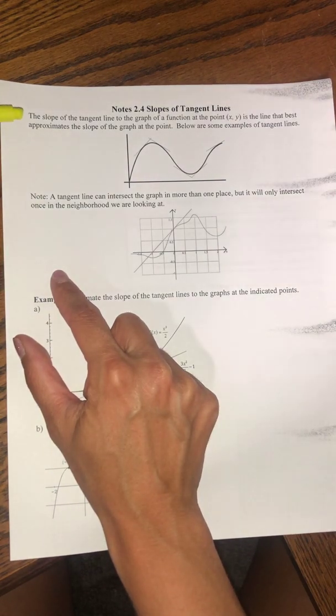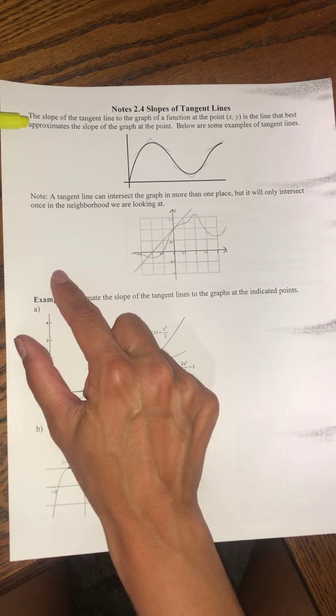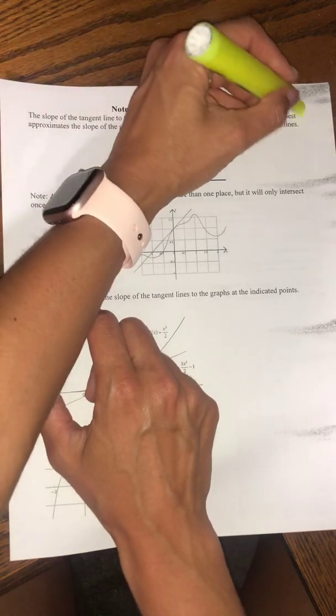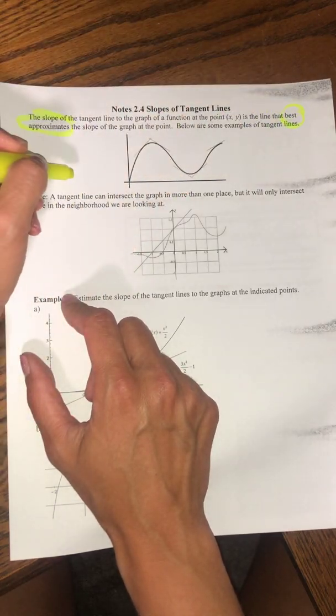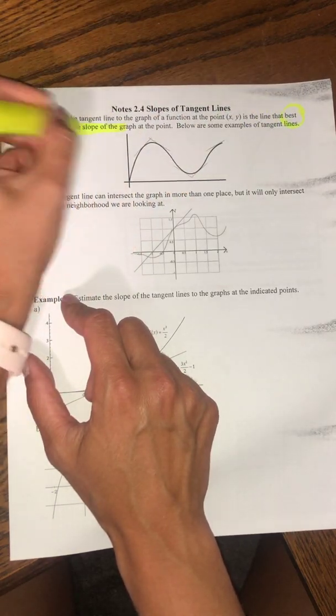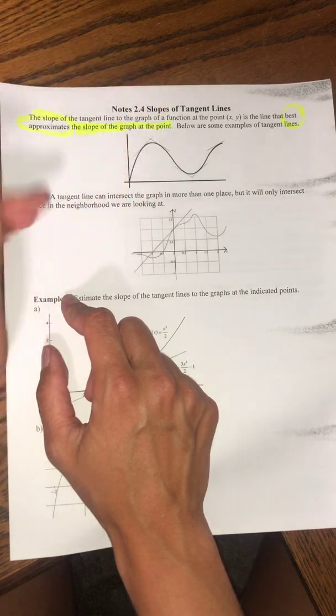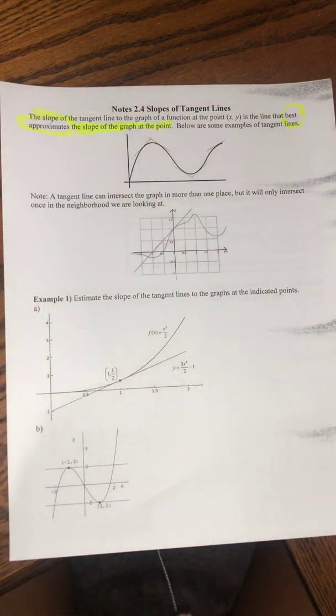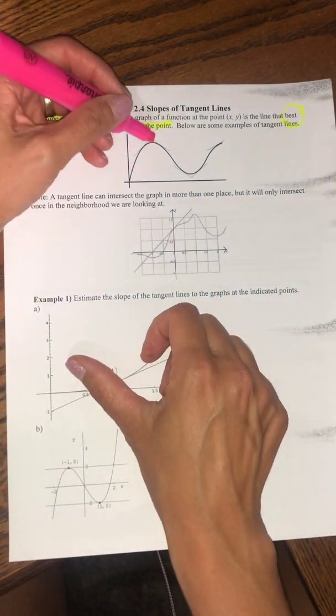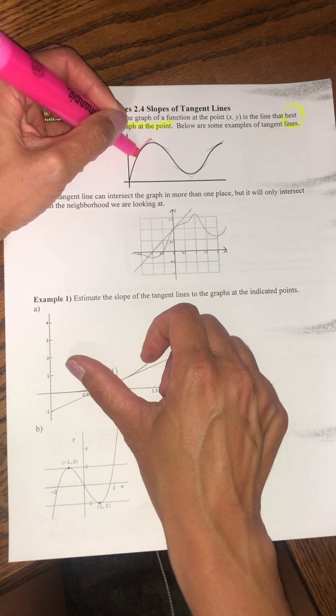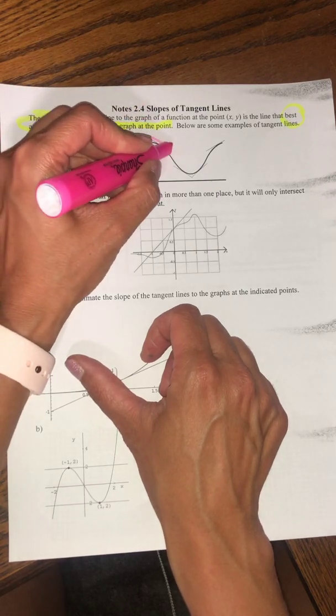So it says the slope of the tangent line to the graph of a function at the point (x, y) is the line that best approximates the slope of the graph at that point. Below are some examples of tangent lines. So, for instance, we have a tangent line against this part of the curve of the graph, and against these other parts of the curve.